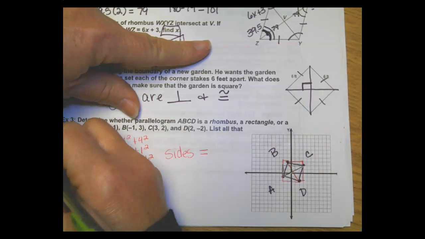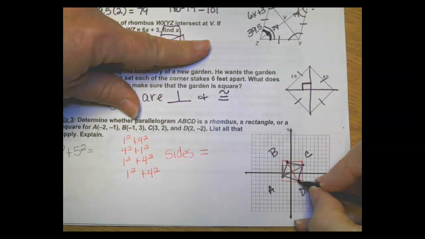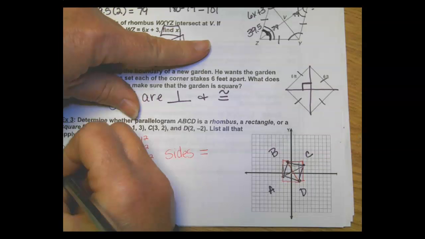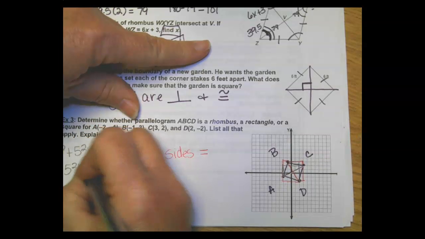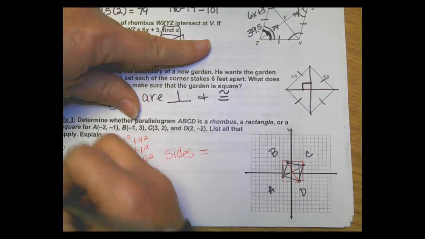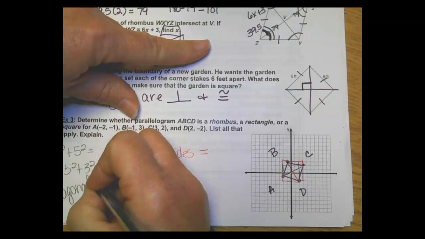BD. I am going to do from this point to that point. So I'm going up 1, 2, 3, 4, 5, 1, 2, 3. So 5 squared plus 3 squared. So those are equal. So my diagonals are equal.